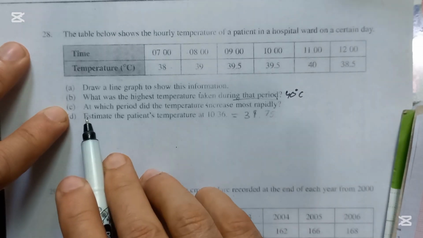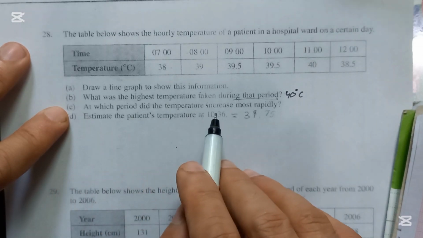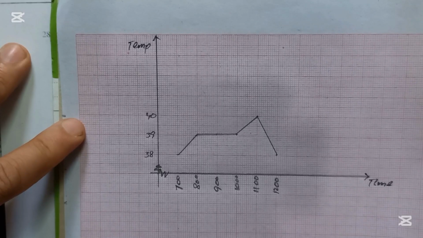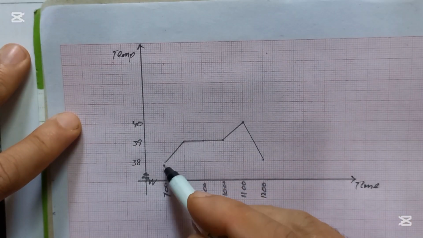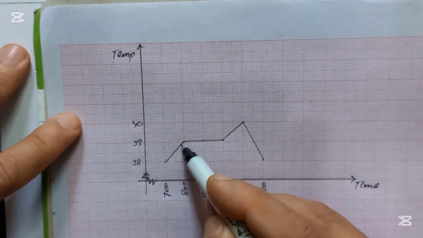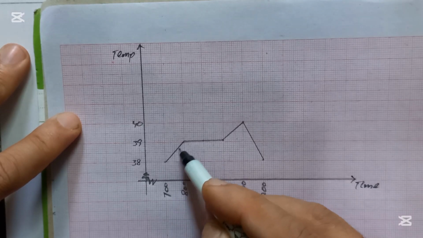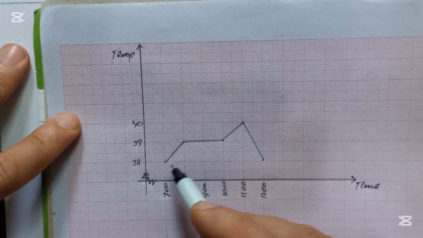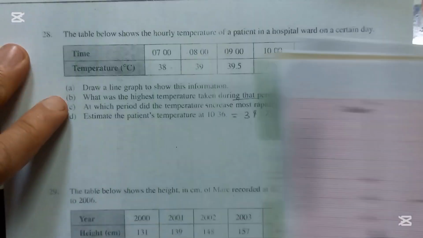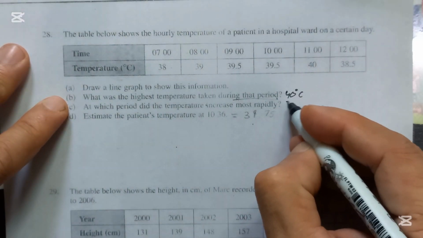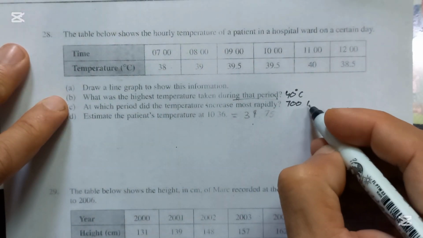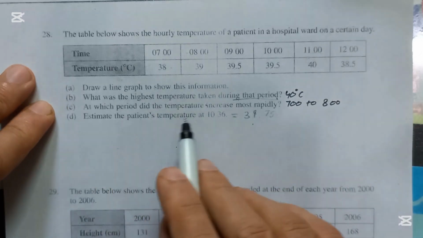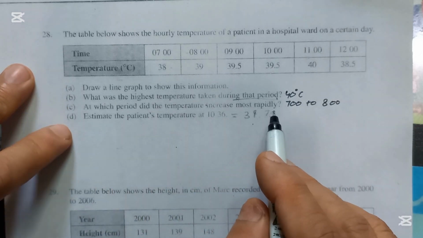C. Next part is at which period did the temperature increase most rapidly? From here we can see this is the time during which temperature increases the most, because this is covering almost 10.5 small boxes, but the others are lesser than this. So 7 to 8 hours is the time during which the temperature increases most rapidly.